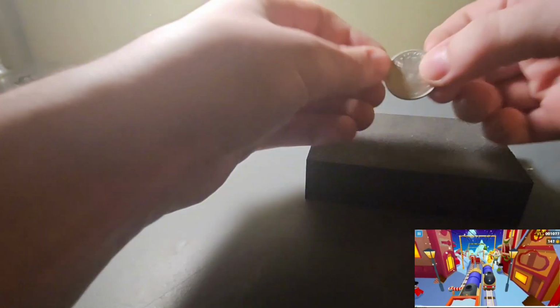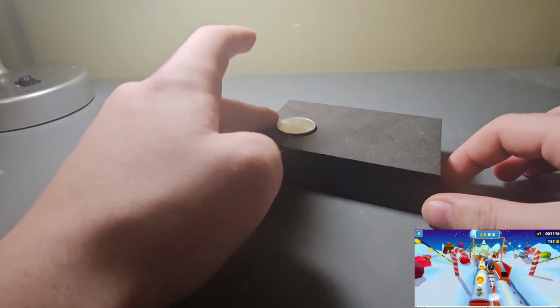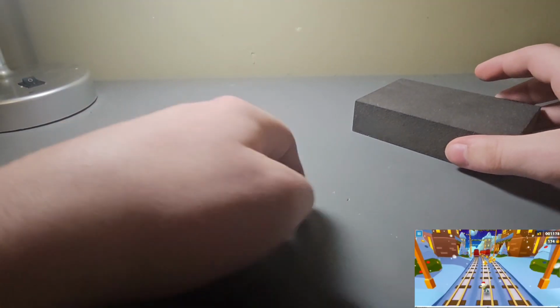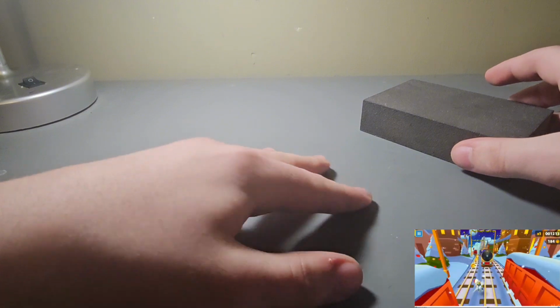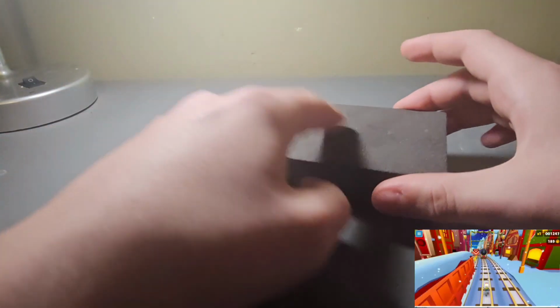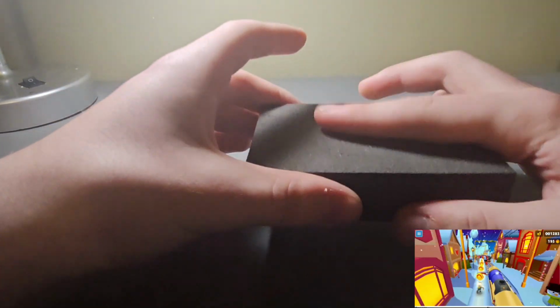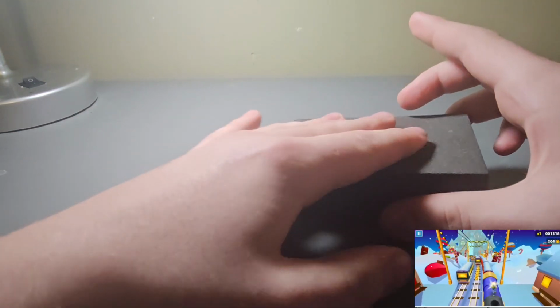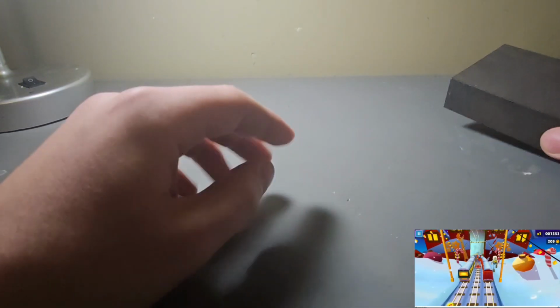than on sandpaper because there's not as many bumps as on sandpaper. There's less friction. There's more friction on the sandpaper than on the table.